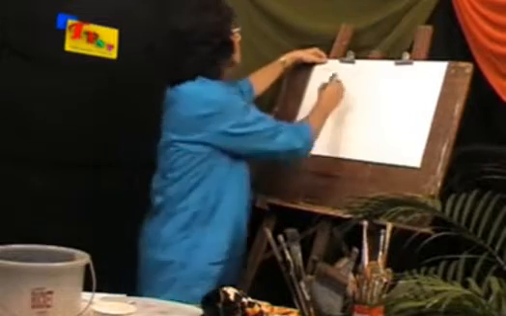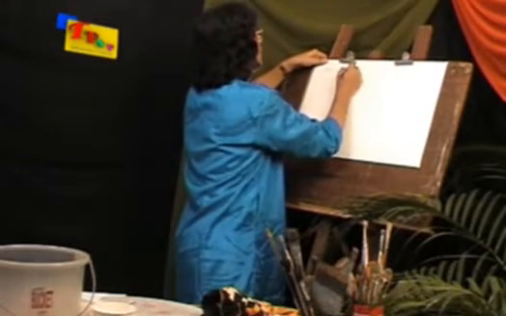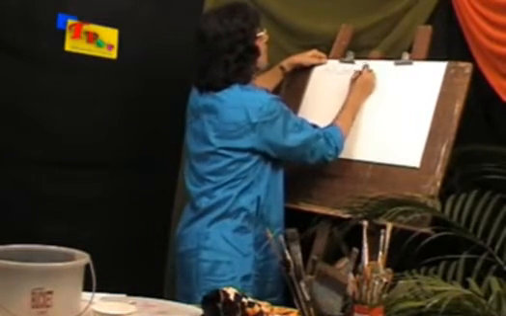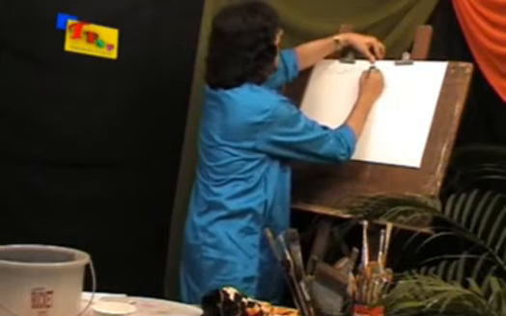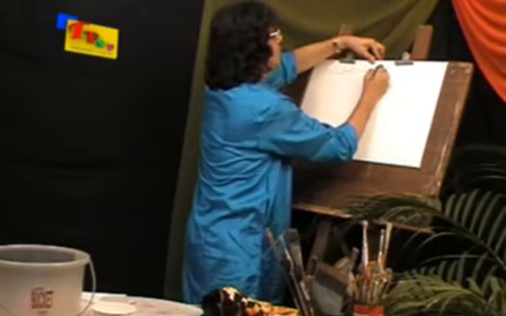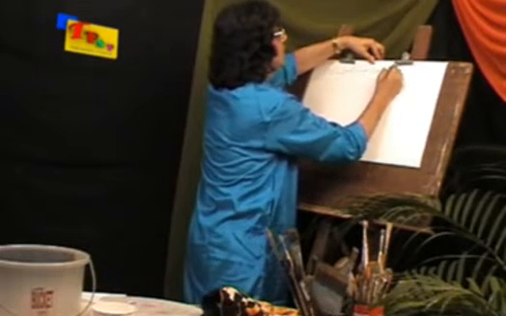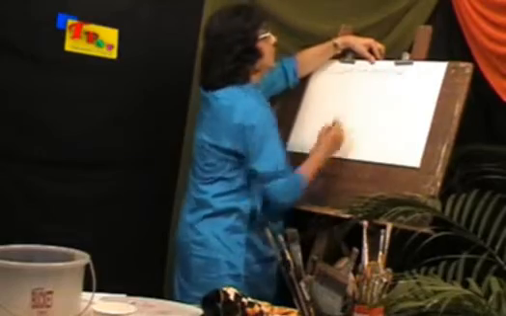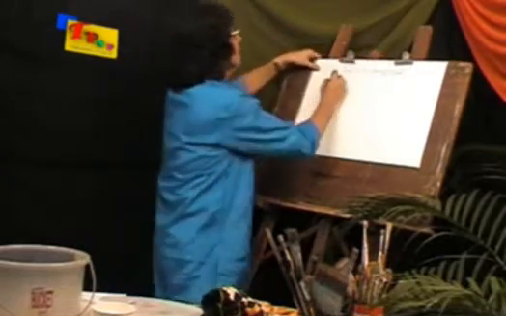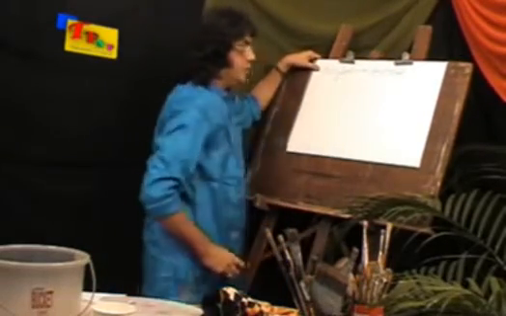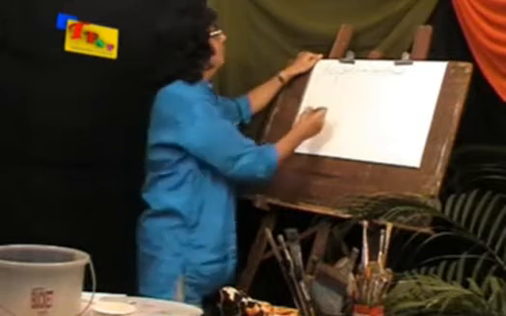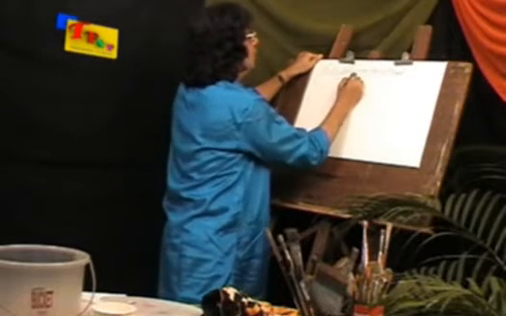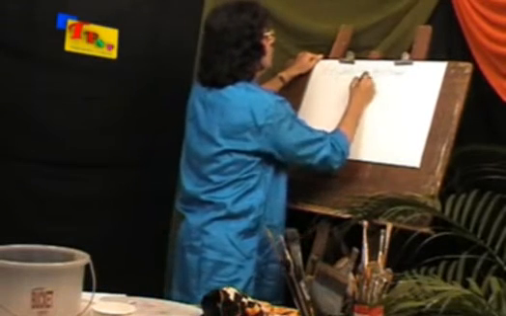Acrylic paints can be thinned down to different consistencies. Generally we find 5 different consistencies for preparation to paint. First is impasto.